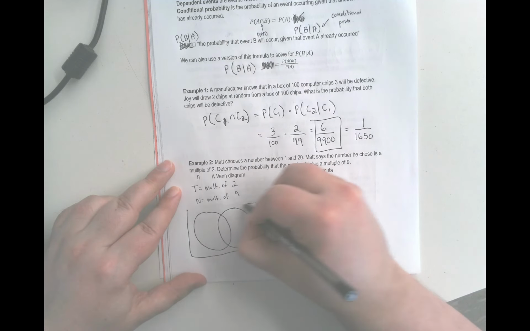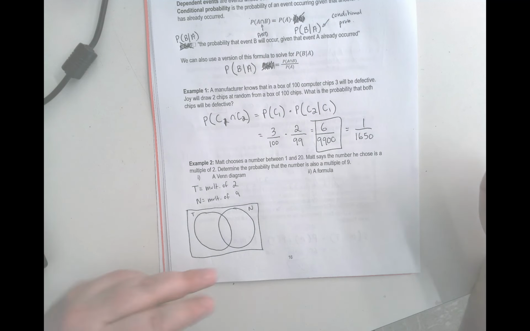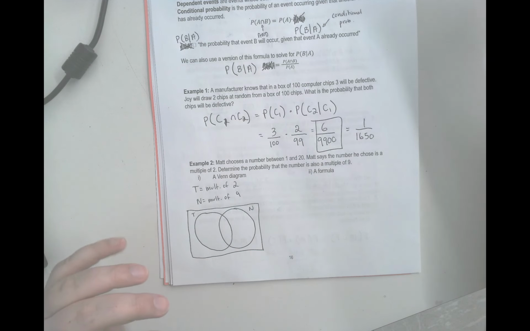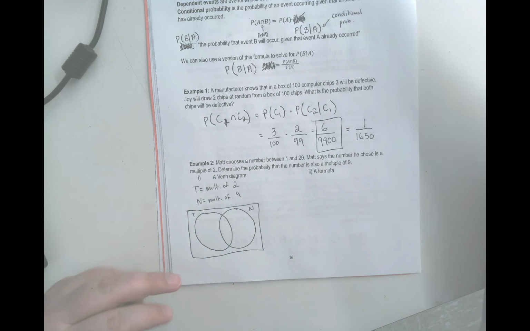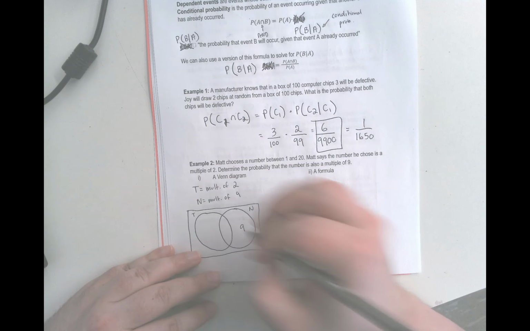I'll draw it in a box here too. These will be my multiples of 2, these will be my multiples of 9. My multiples of 9 are just 9 and 18 if we're considering the numbers between 1 and 20. 9 is not a multiple of 2, but 18 is a multiple of 2. So the 18 is going to go into the middle.